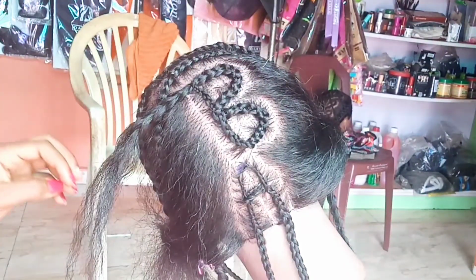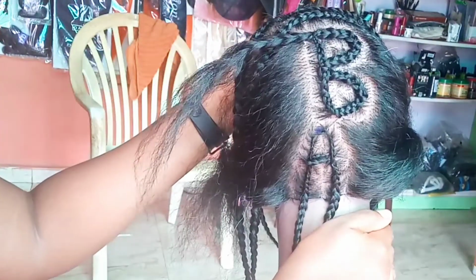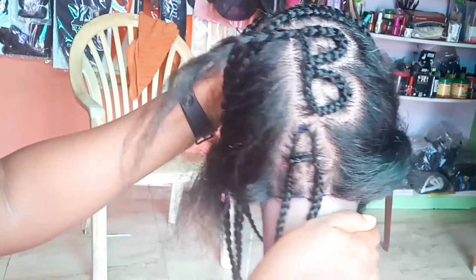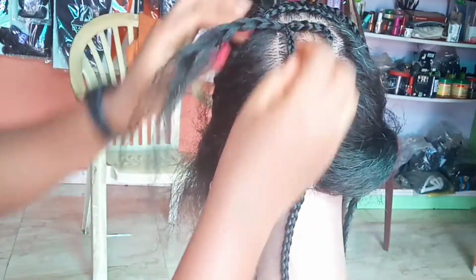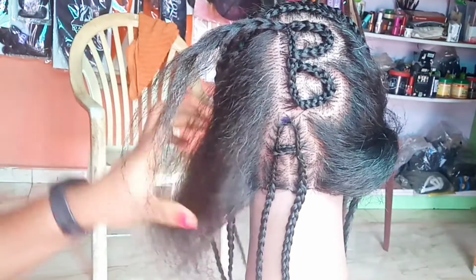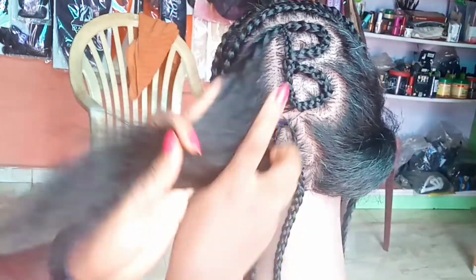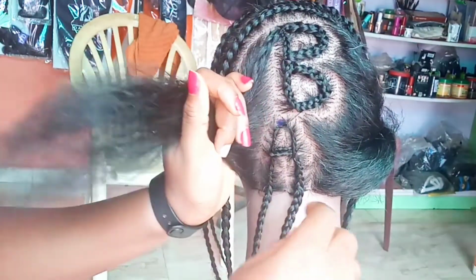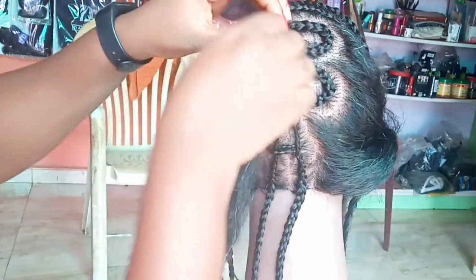There you go. This is our letter B and it looks healthy. So let's see how much braid I have here. Anyhow, I can braid this into one.